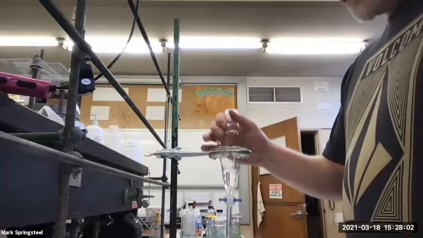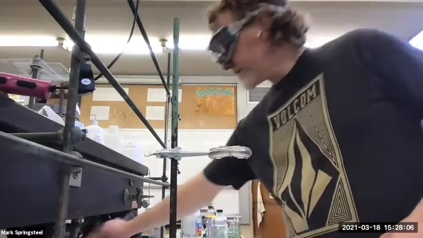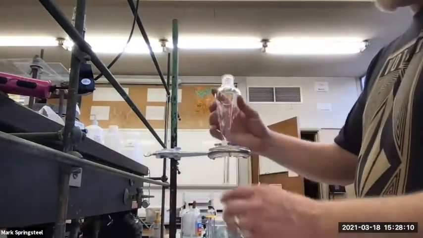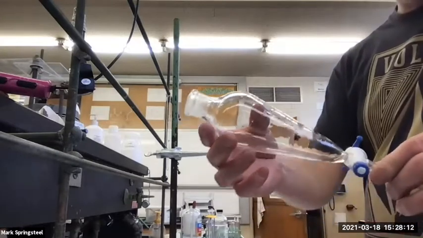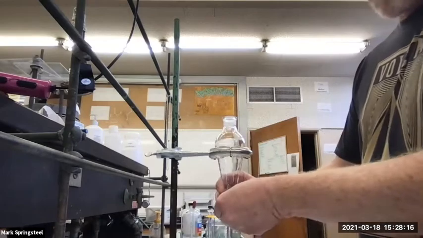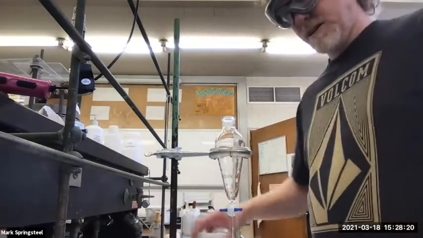I'm set up here with my separatory funnel. And actually, I'm going to get rid of this last bit of water. And I'm not too worried about the fact that my separatory funnel has a little water in it, because I'm going to be using aqueous solution. So it's fine to be a little wet right now. And I want to start off by telling you what I have here.